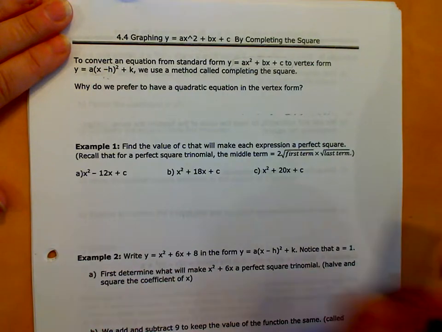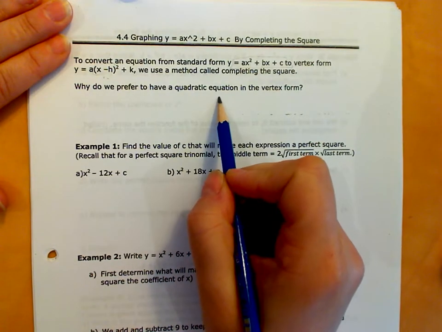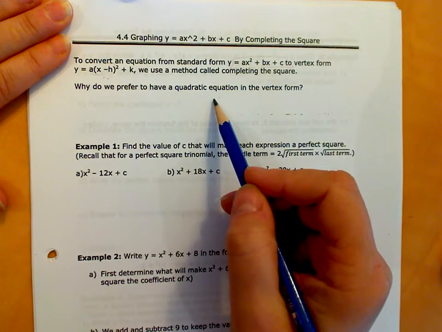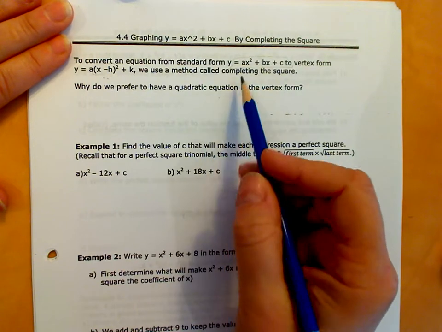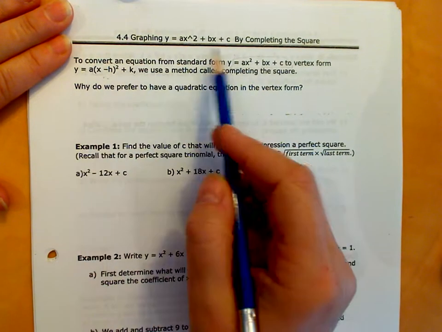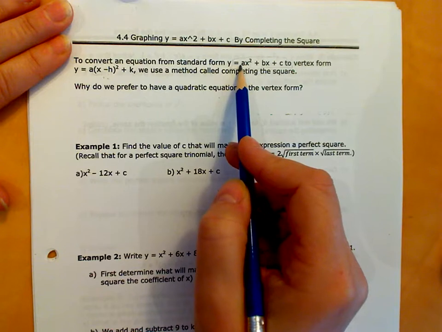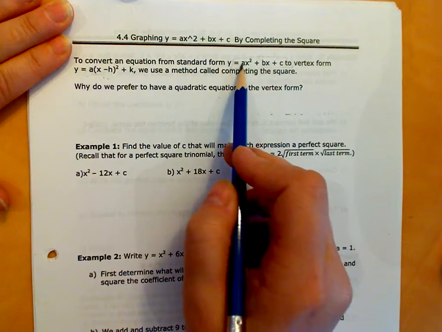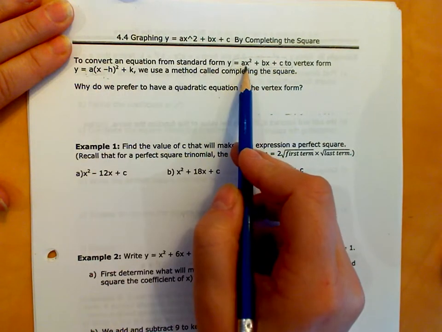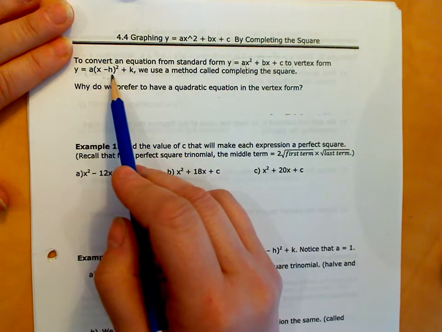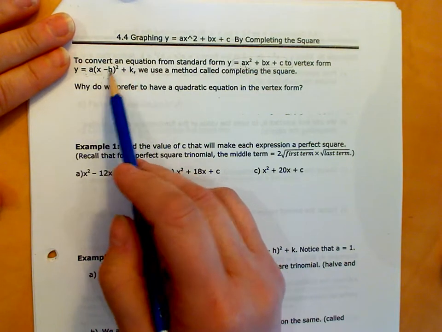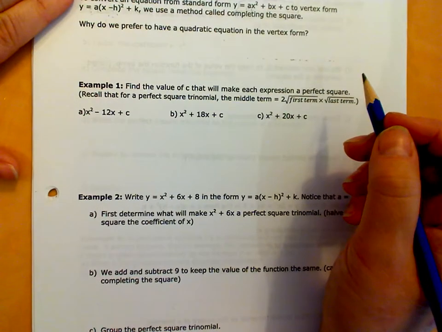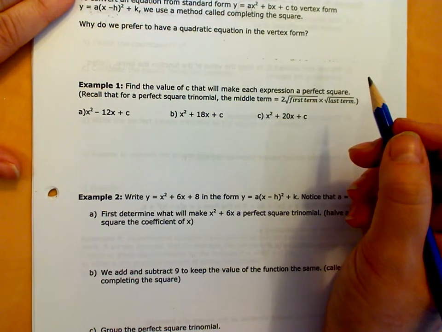Some of the reasons why we prefer to have a quadratic equation in vertex form is so that we can see the vertex, right? We can see the stretch. Actually, we can see the stretch in both places, and also we can see the direction of opening. But we can see the shift, right, left, up, down, and we can see the vertex. And so those are some of the reasons why we prefer to have a quadratic equation in the vertex form.